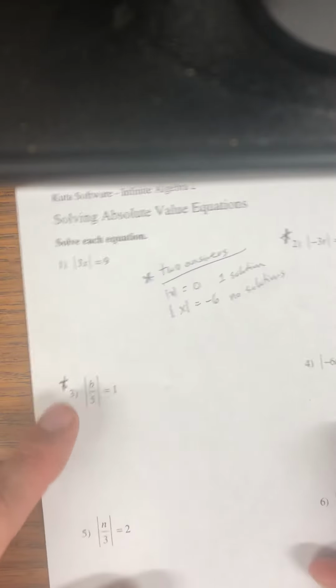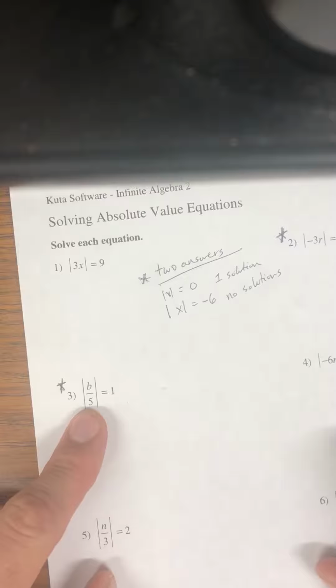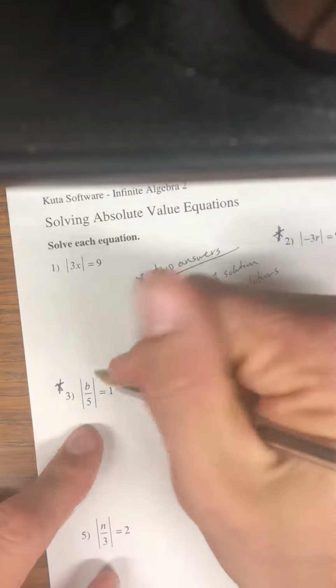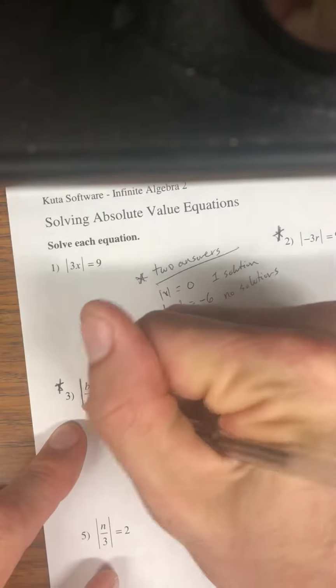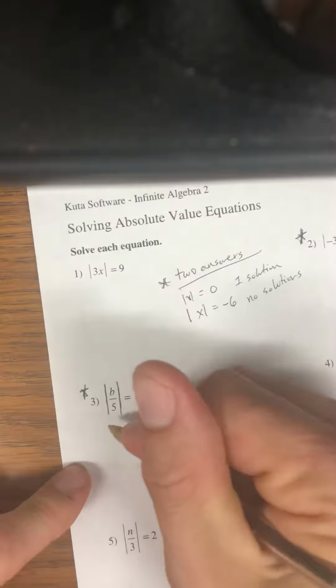So let's do some. Number 3 says the absolute value of b over 5 is equal to 1. Since the absolute value bars are by themselves on this side of the equation, we're ready to write two equations.